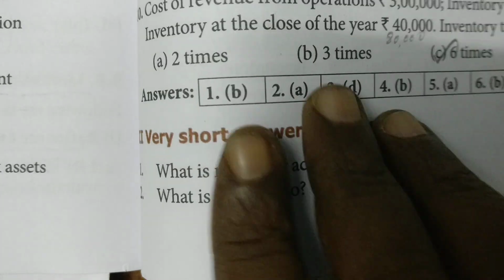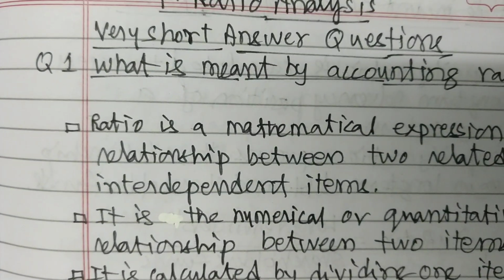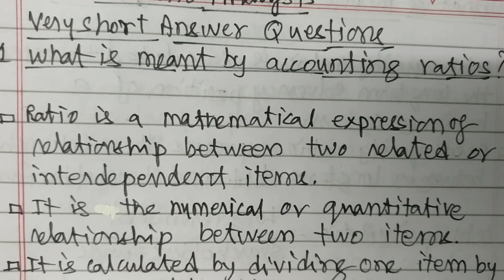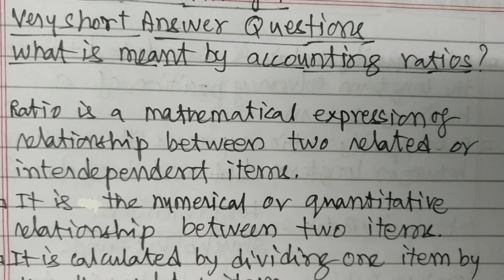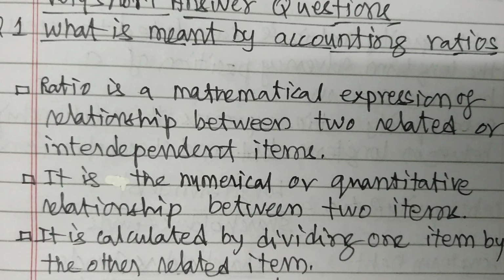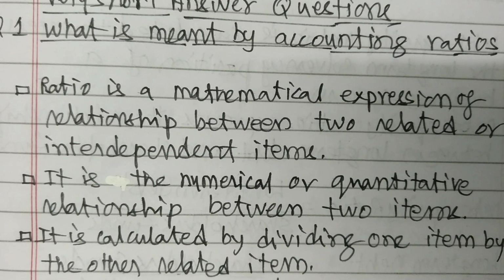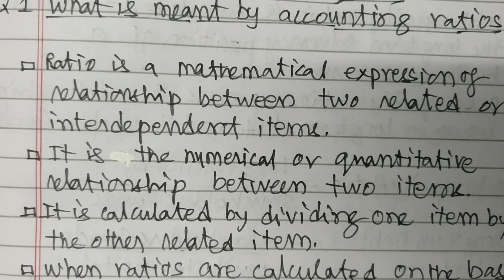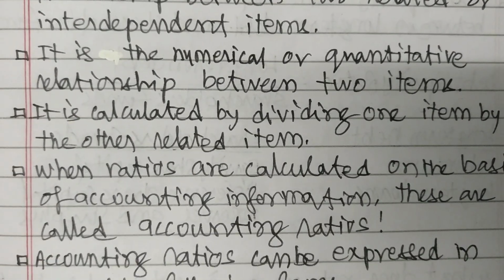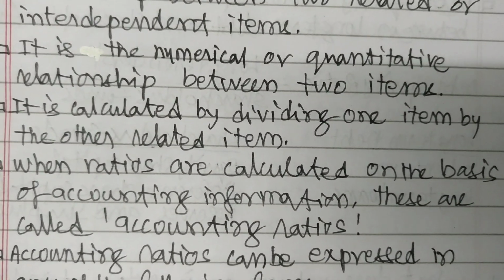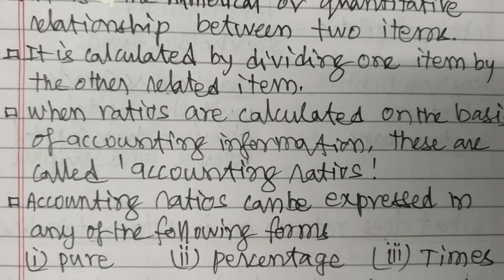What is meant by accounting ratio? Ratio is a mathematical expression of relationship between two related or interdependent items. It is the numerical or quantitative relationship between two items. It is calculated by dividing one item by the other related item. When ratios are calculated on the basis of accounting information, these are called accounting ratios.